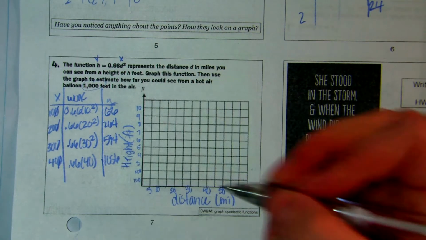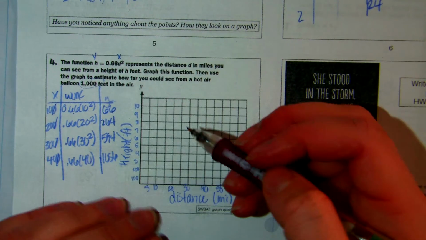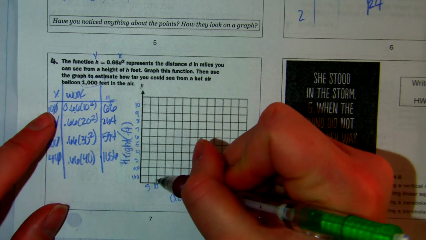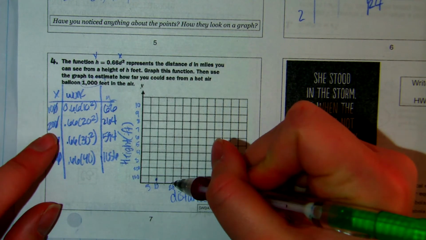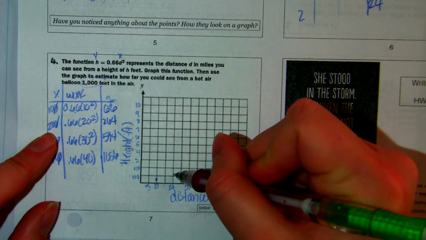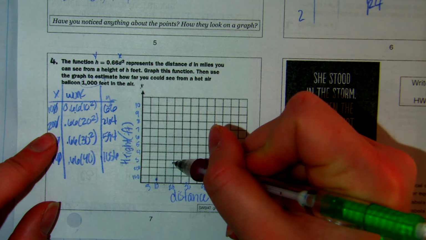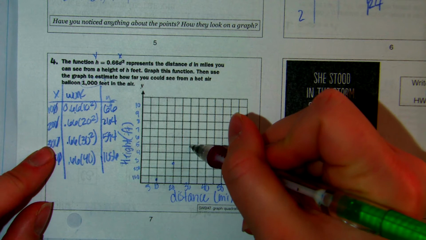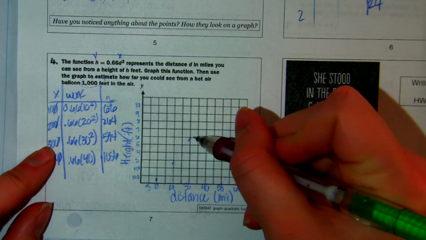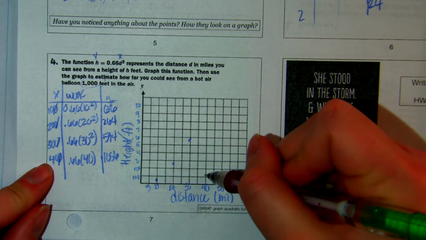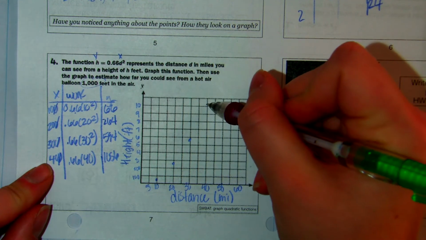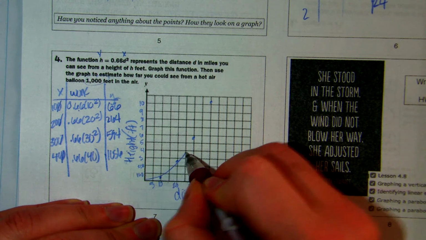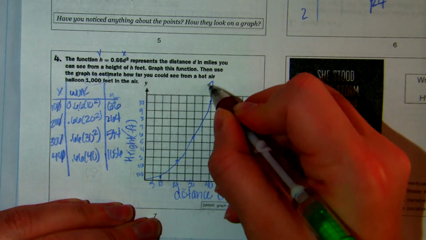So if we graph this, it says use the graph. 10 and 66, so not quite halfway up. 20 and 264. Have to estimate. 30 and almost 600. 40 and over 1,000, just barely. So if we connect these with a smooth curve, we'll see that one.